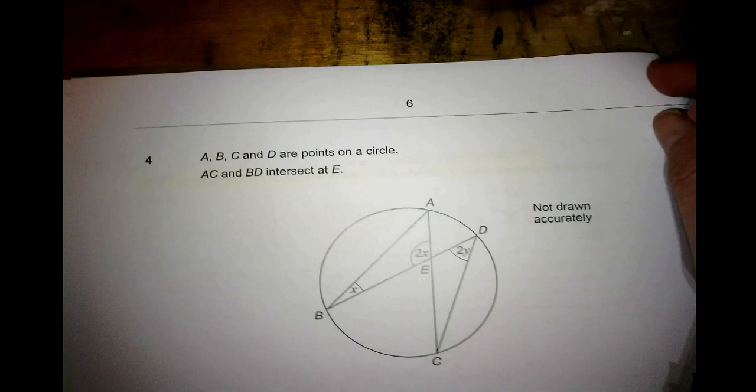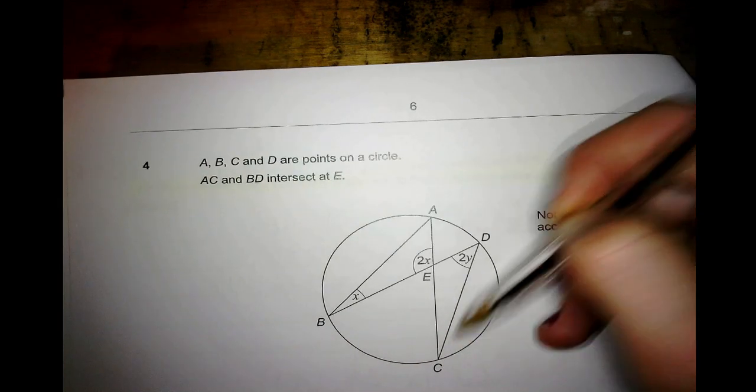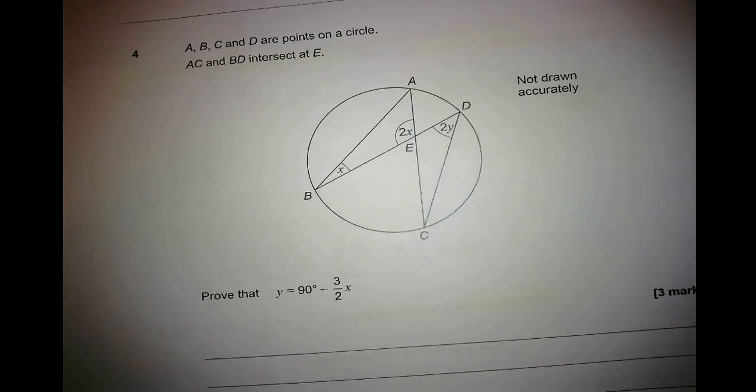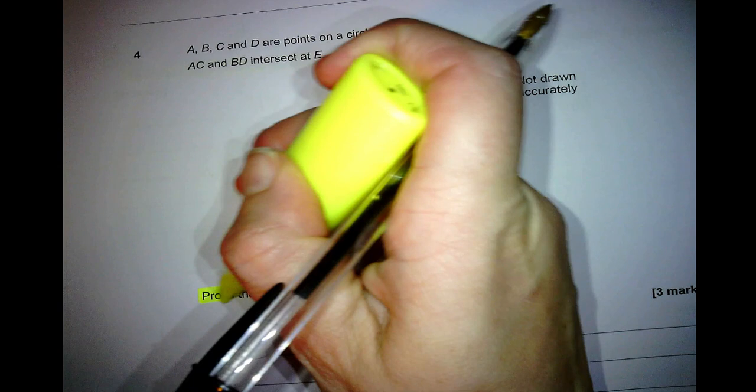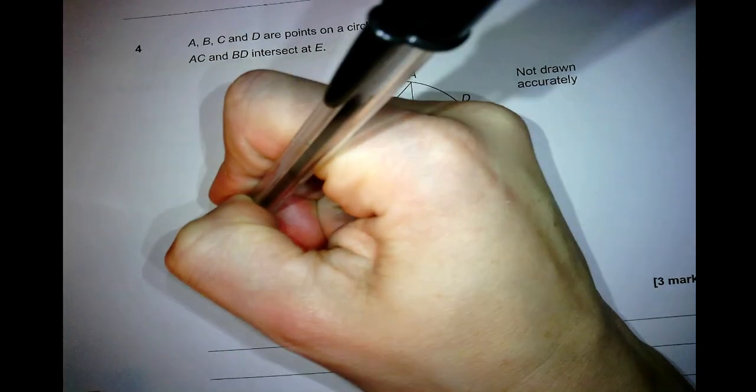Question 4. A, B, C and D are points on a circle. AC and BD intersect at E. Prove this. For prove questions with circle theorems, I need to give reasons.